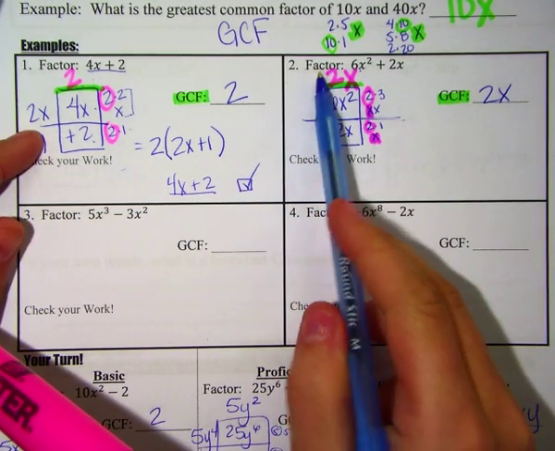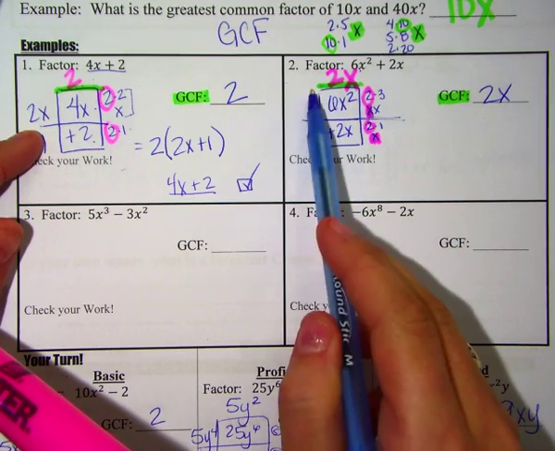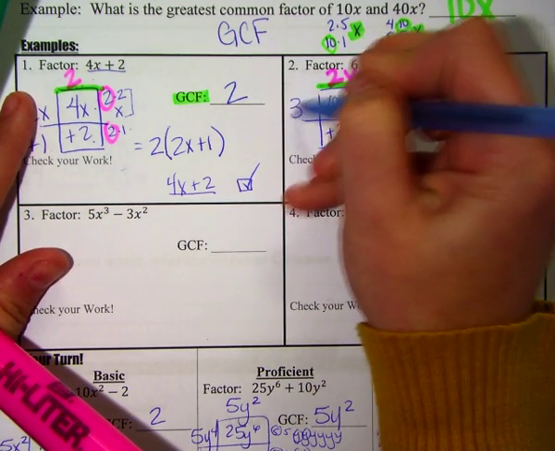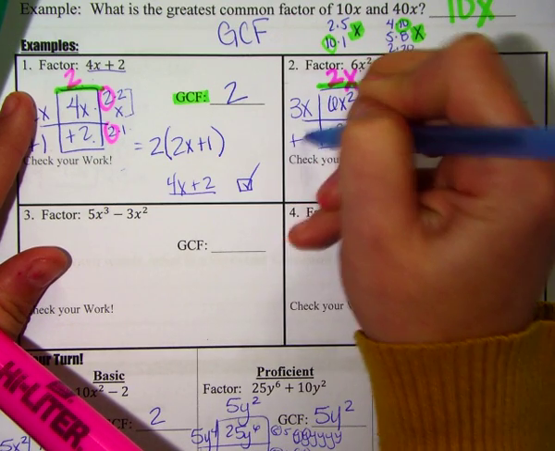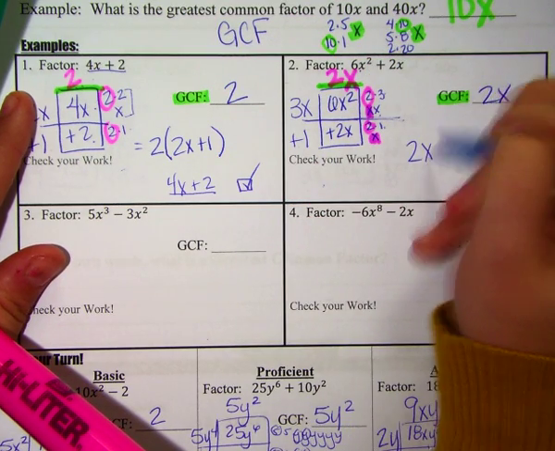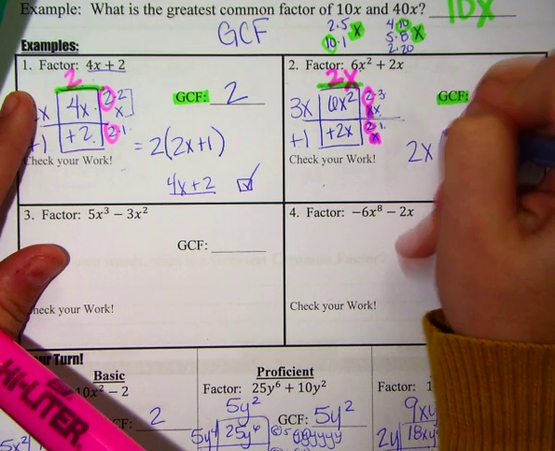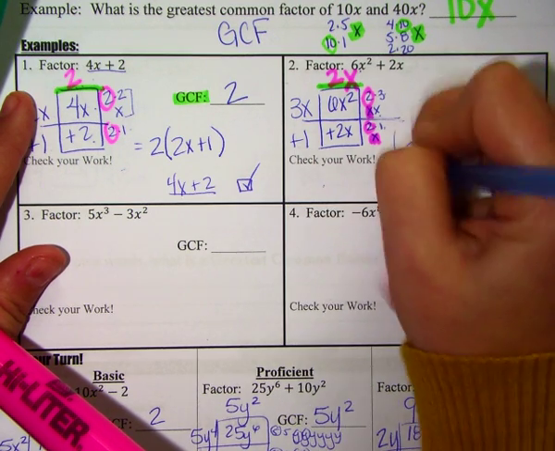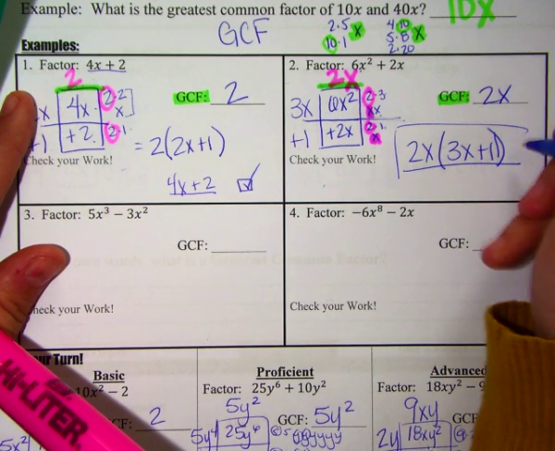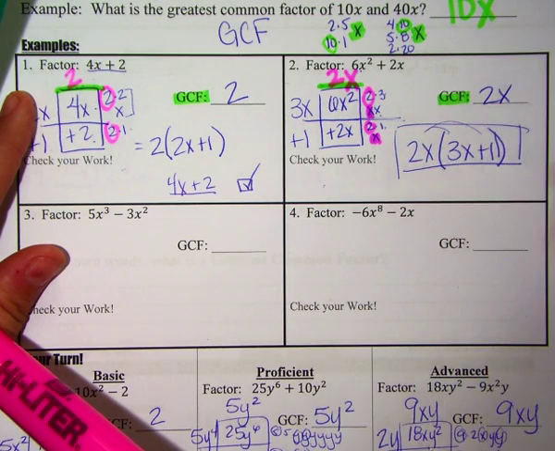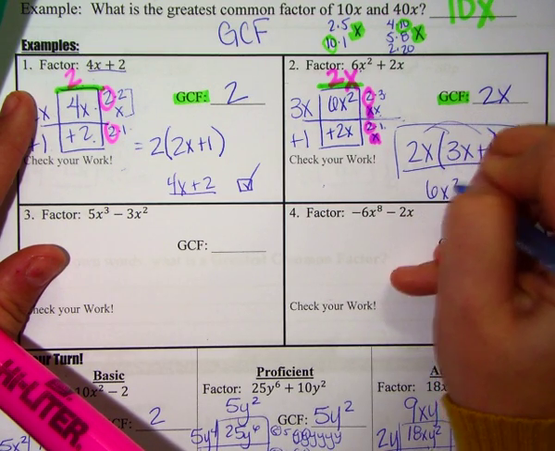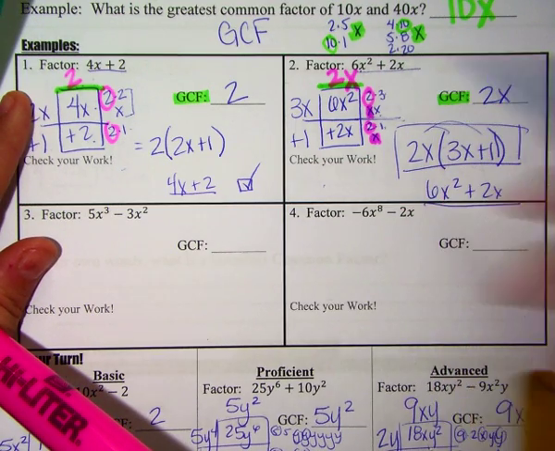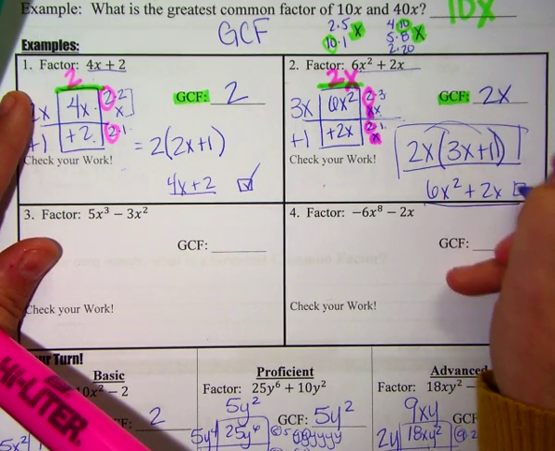Again, in order for it to be a factor, it has to be 2x times something. So we figure that out. It should be 3x plus 1. So the factor of 6x squared plus 2x is 2x times the quantity 3x plus 1. Quickly check. That would be 6x squared plus 2x. Is this? Yes.